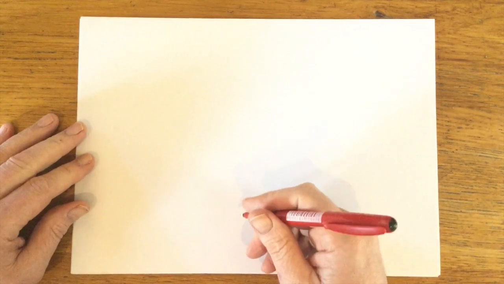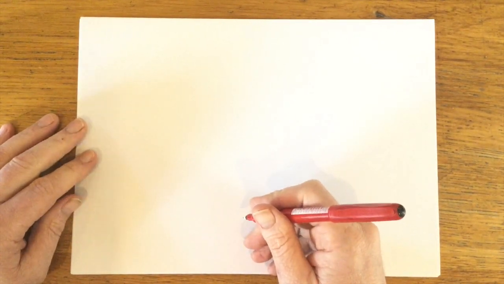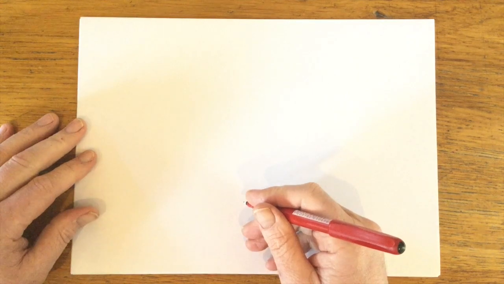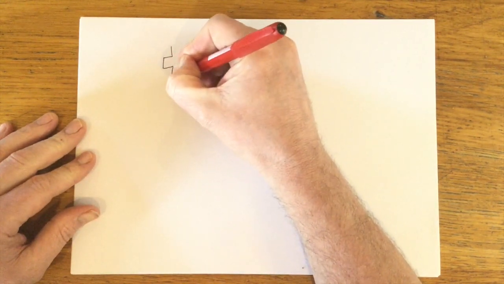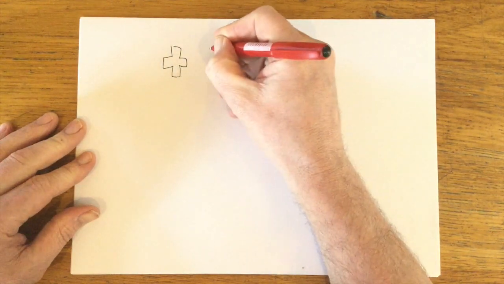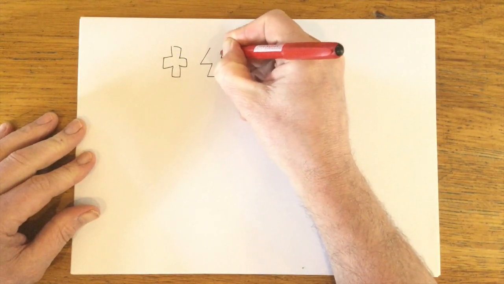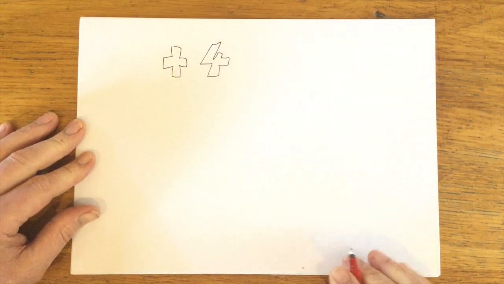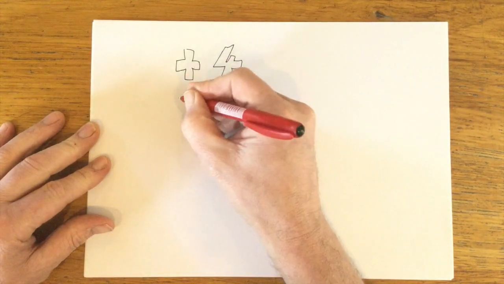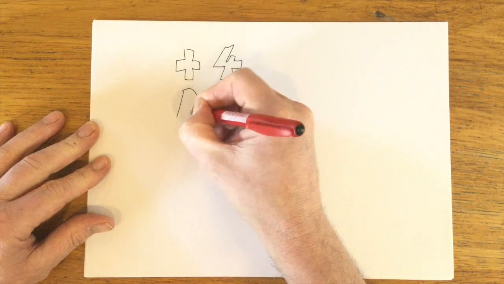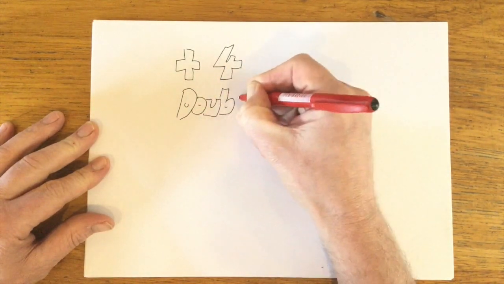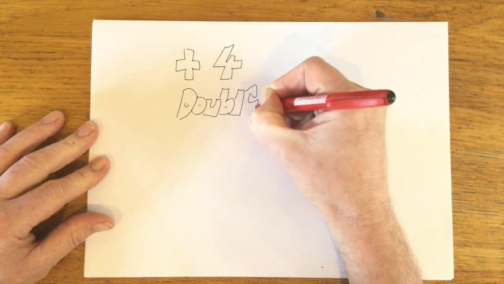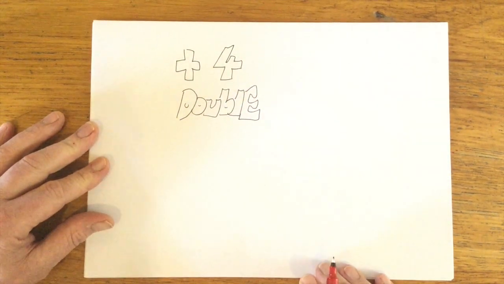if it's easier. You're going to think of a number. Easier if it's between 1 and 10. So think of a number. Then we're going to add 4. Add 4. And when you've done that, you're going to double that number.